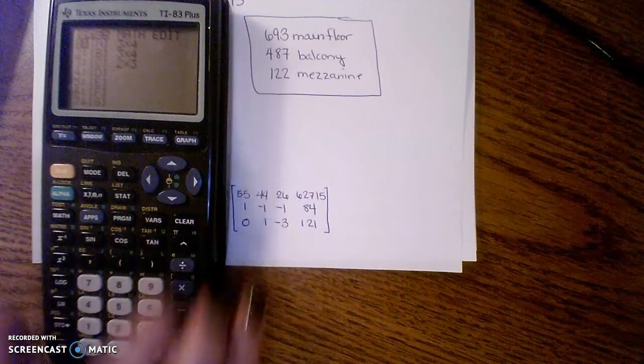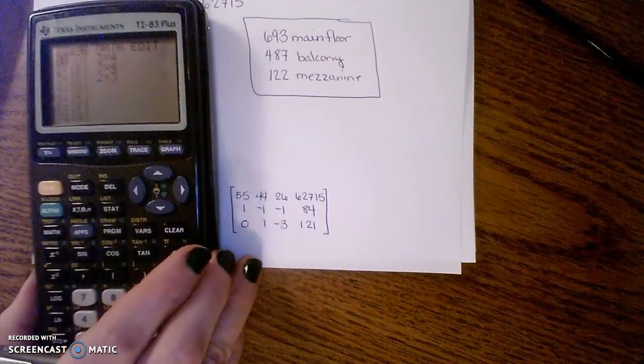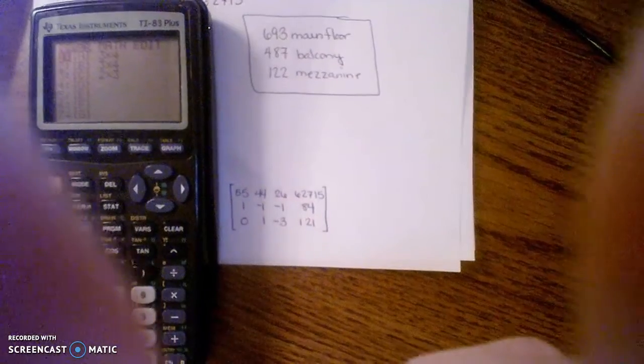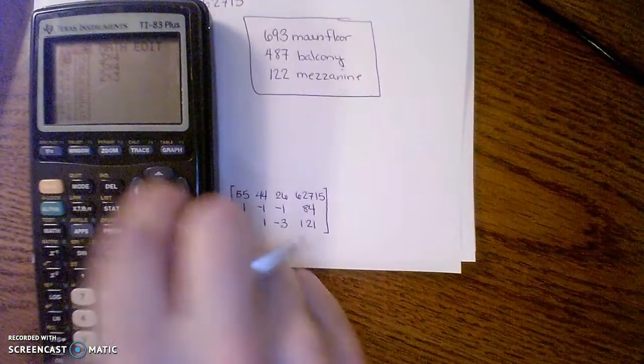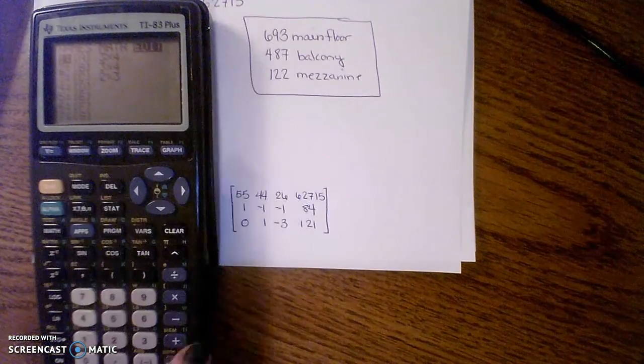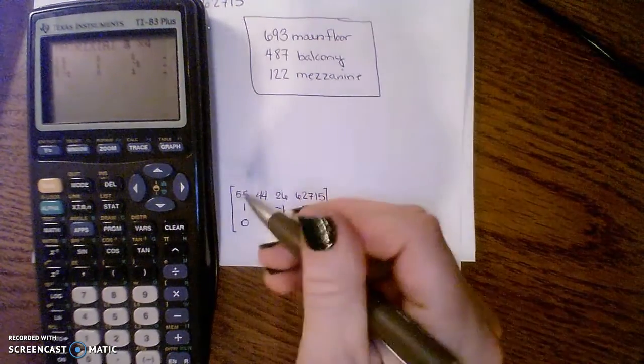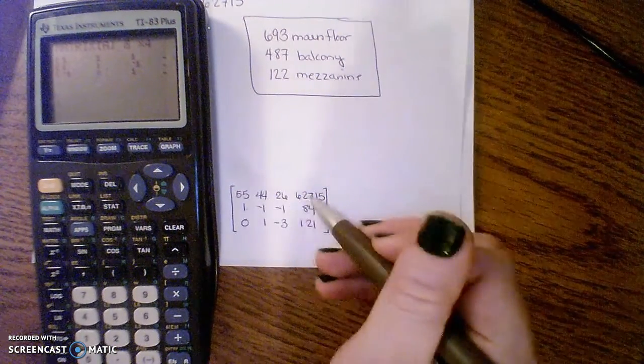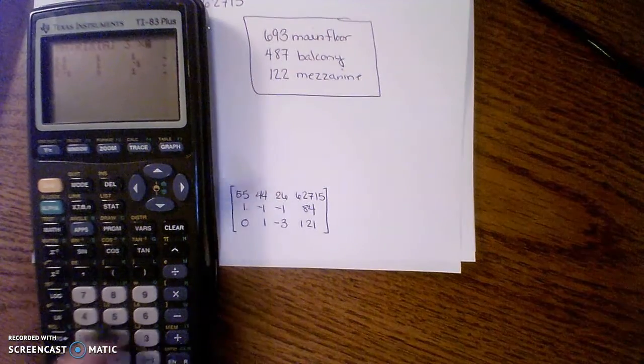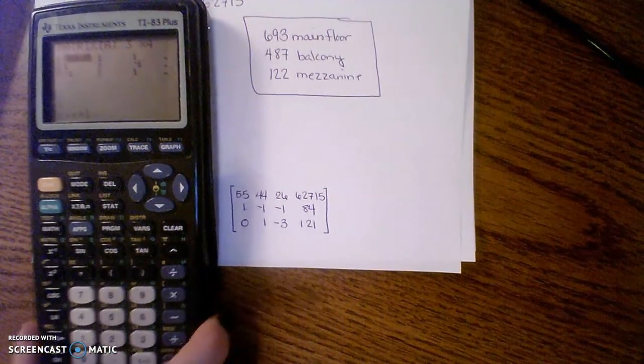And all of these steps are laid out for you in the videos for section 8.2. So we go to edit. And I want to edit, this is again 3 rows, 1, 2, 3, 4 columns. So it's a 3 by 4 matrix.